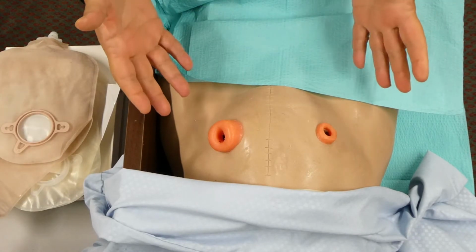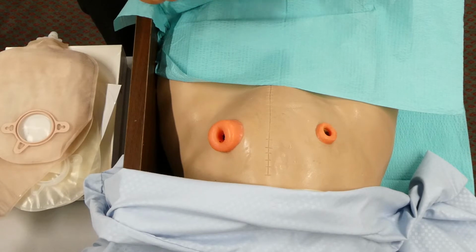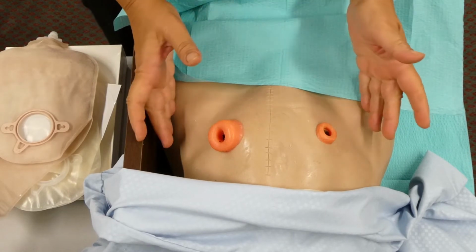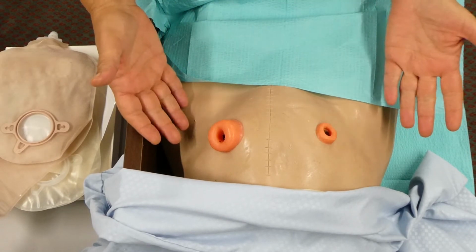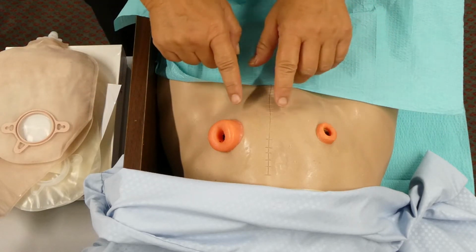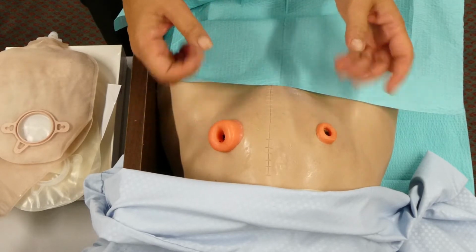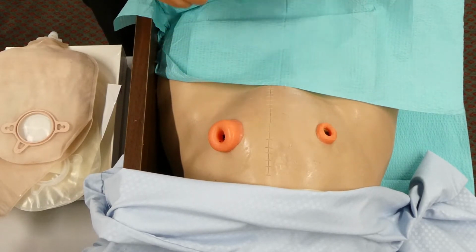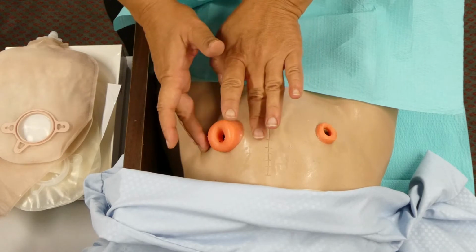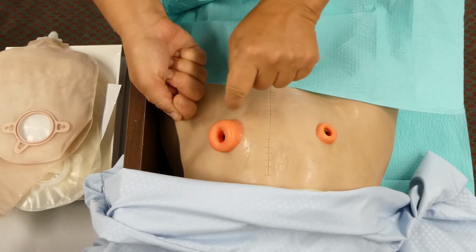Okay, today we're talking about ostomies and ostomy care. What is an ostomy? An ostomy is an opening in the abdomen. Here's an example on this model we have. This is an ileostomy and a colostomy. It depends where we're talking about in the abdomen, but basically the intestine comes out, gets folded over and stitched around.